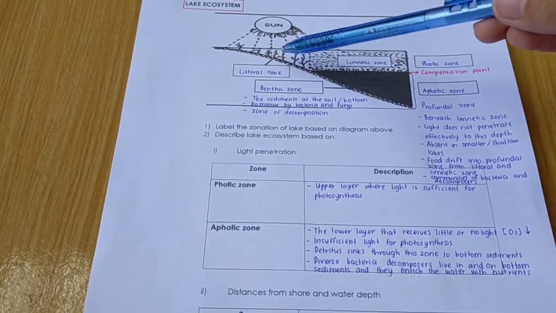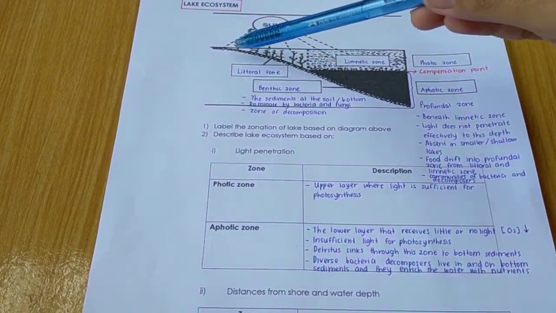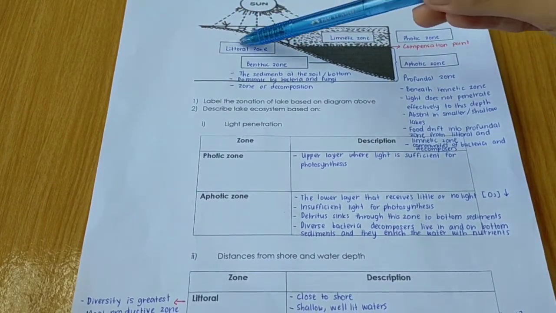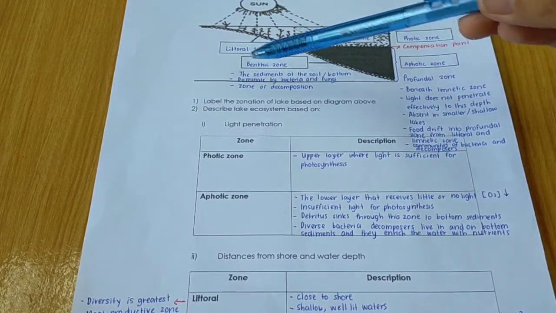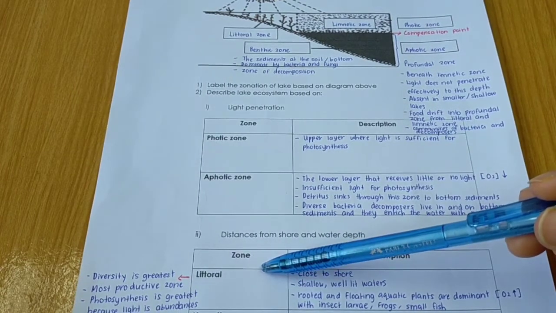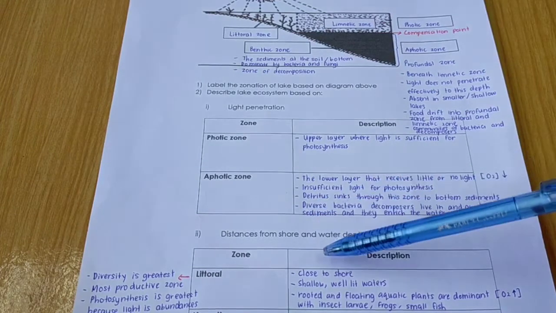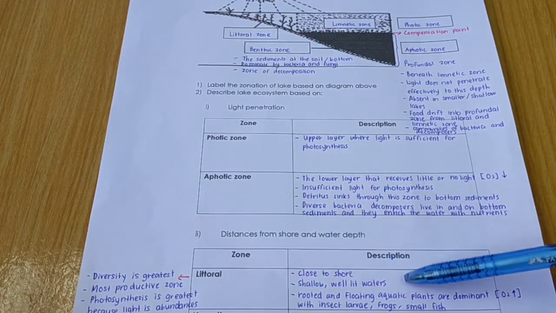Now we look at distance from shore and water depth. If you look at this diagram, the zone which is close to the shore here, this one we call the Littoral Zone. The Littoral Zone is shallow and well-lit water.